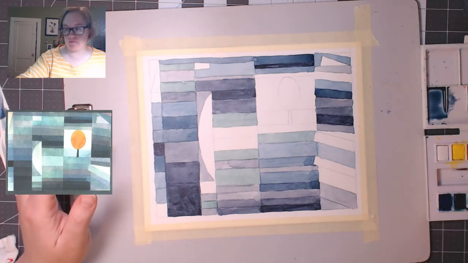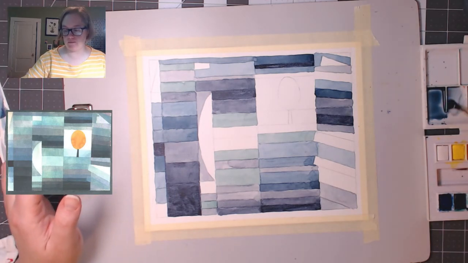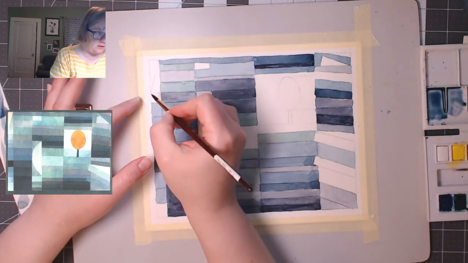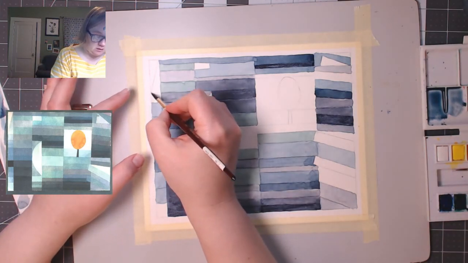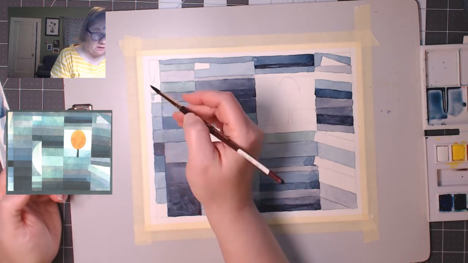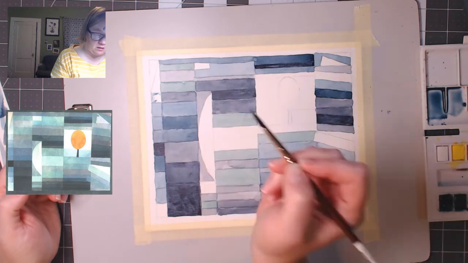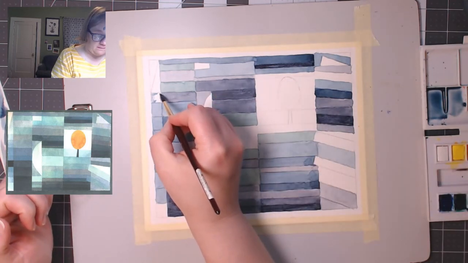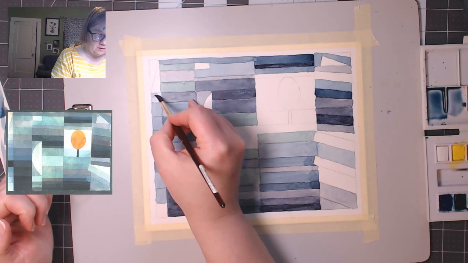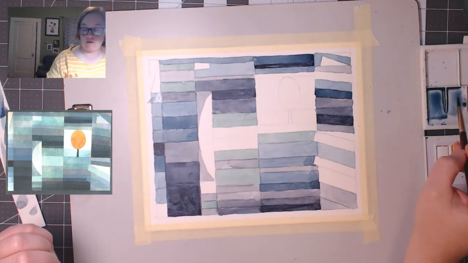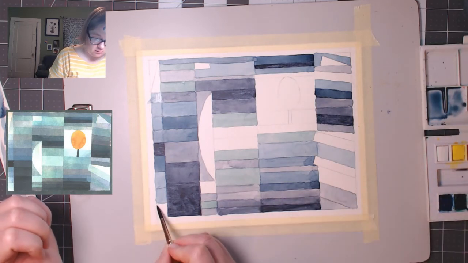I'm gonna get some of this like that and just water it down a little bit, and the one next to it, I'm gonna paint these two really fast. Without much paint because we want them to be lighter. Trying not to get my hand in everything. Okay. One. Oops, wrong paint pan.